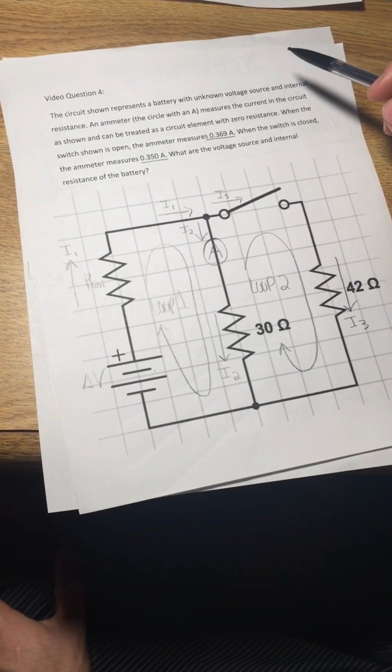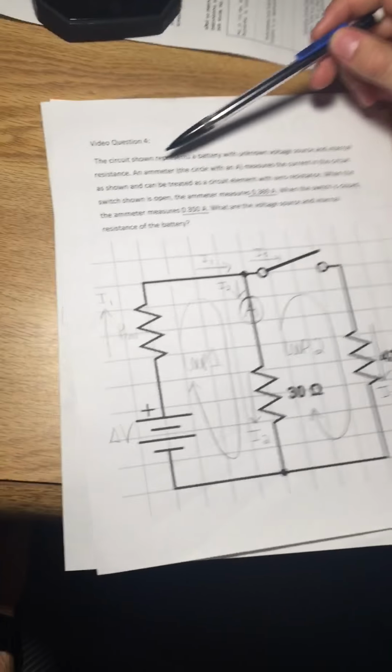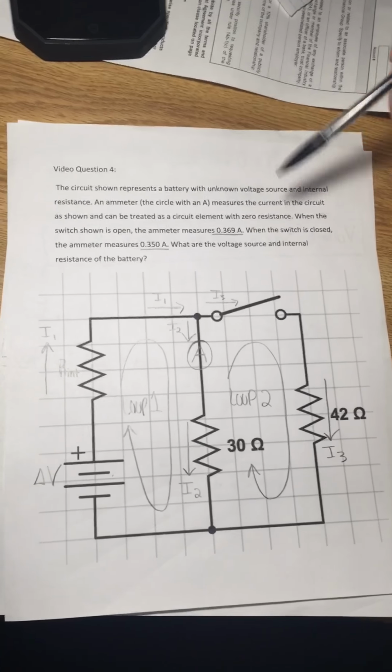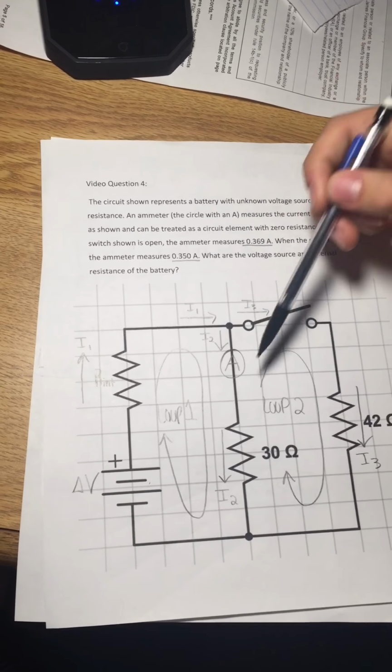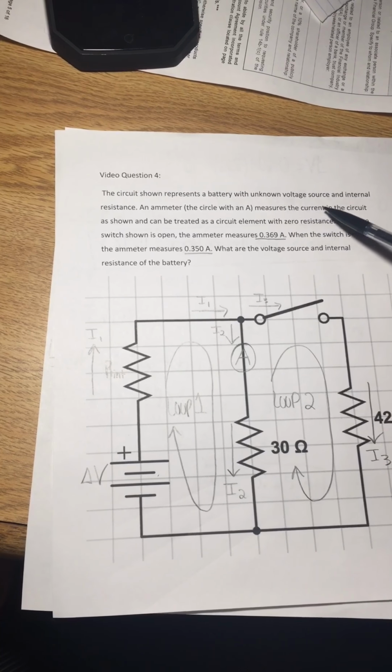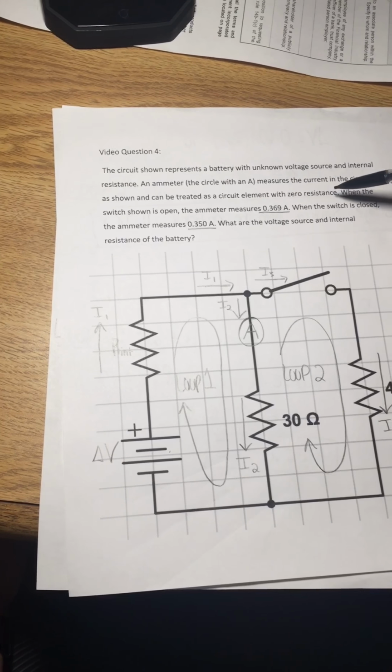Alright, so video question 4. The circuit shown represents a battery with an unknown voltage source and internal resistance. An ammeter, the circle with an A right here, measures the current in the circuit as shown and can be treated as a circuit element with zero resistance.